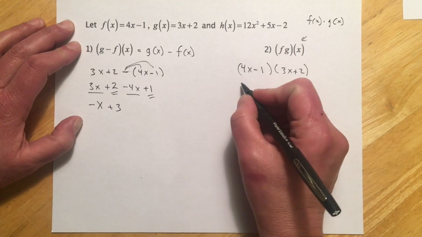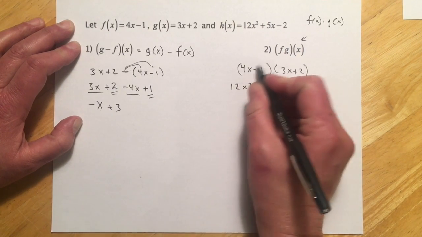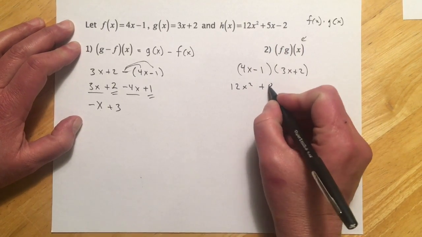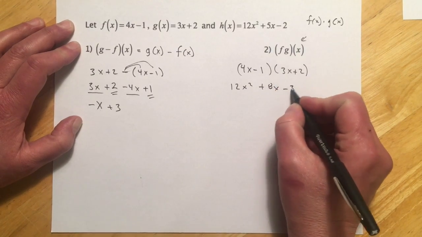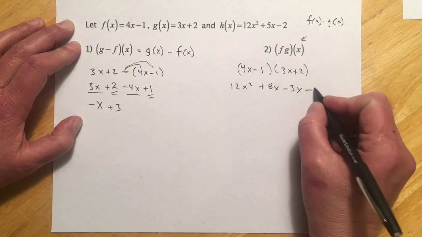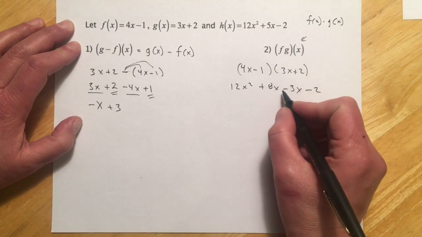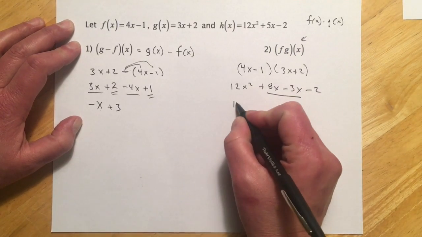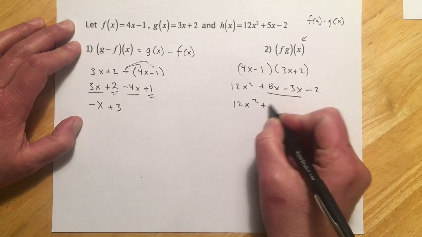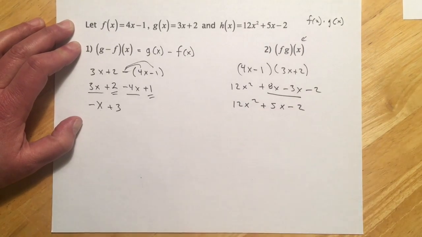So 4x times 3x is going to be 12x squared. On the outside, I'm going to get an 8x. On the inside, a minus 3x. And off the end there, a negative 2. And then I can put together these couple of like terms and get 12x squared plus 5x minus 2.